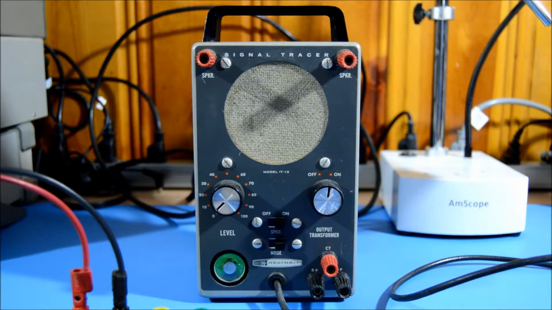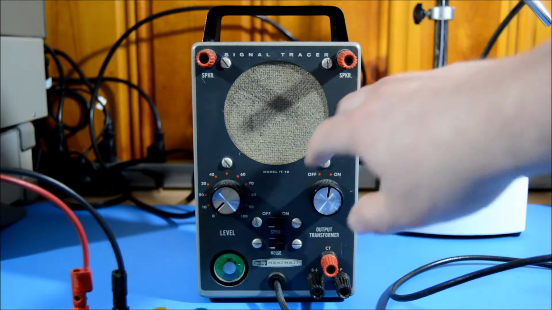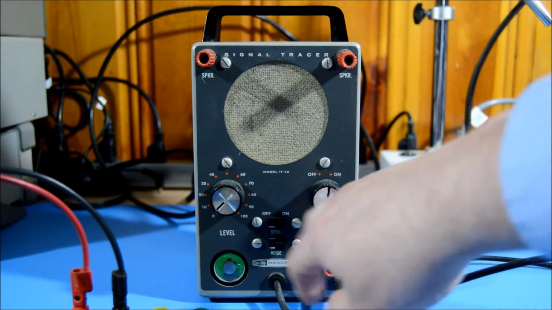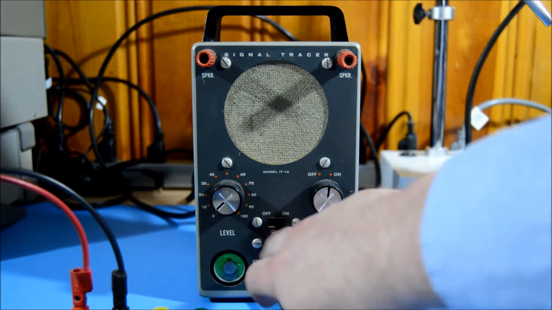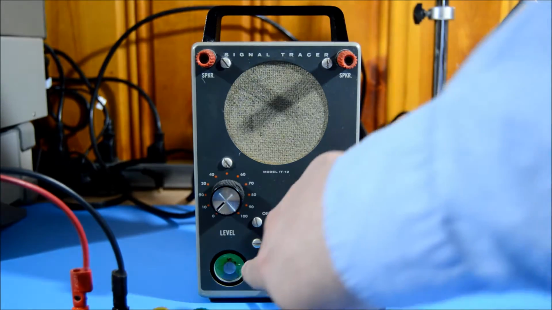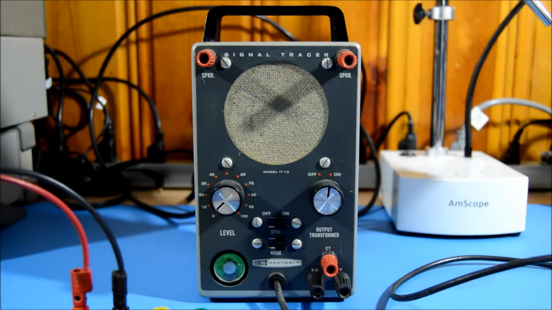And the nice thing is it has a built-in speaker here, and you have a level control on off. You can turn the speaker on or off. This is a switch for noise immunity on the bottom, but it doesn't really make much of a difference. And down here you have what they called back in the day a magic eye vacuum tube. It would actually open or close based on your signal strength.